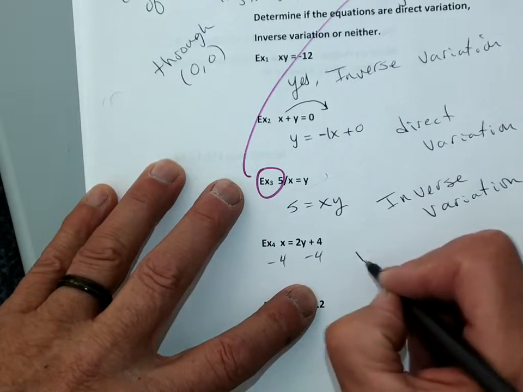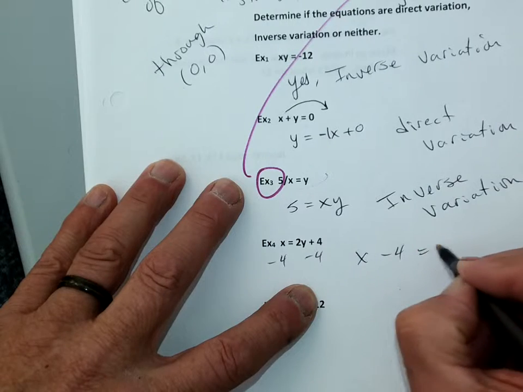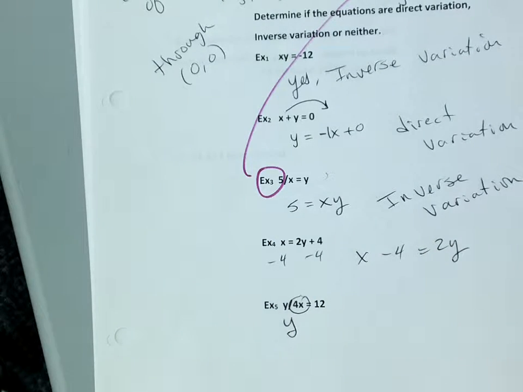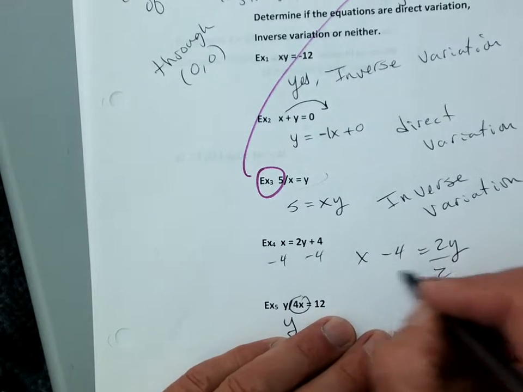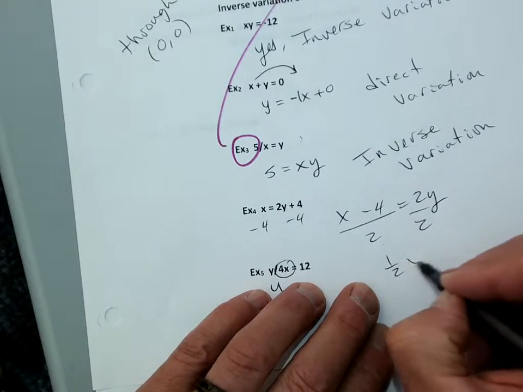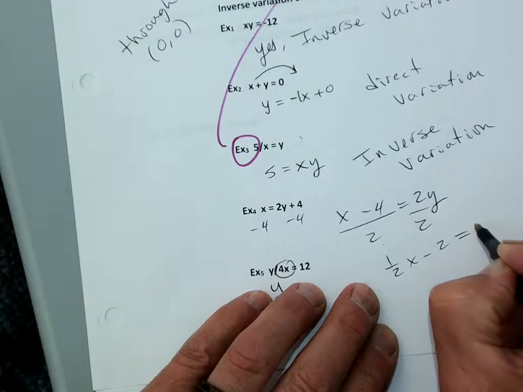So we'll have x minus 4 equals 2y. I'm rushing because of homework, and I'm going to stop rushing, and we're just not going to have homework, okay? Yeah. Thumbs up on that one? Yeah. Divide by 2, divide by 2. I get 1/2 x minus 2 equals y, right?